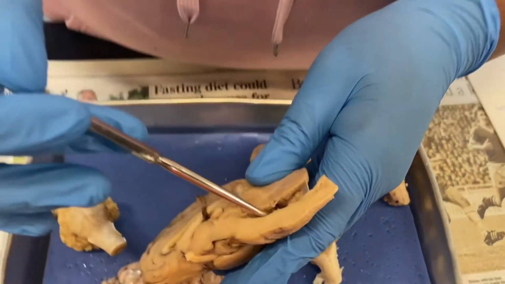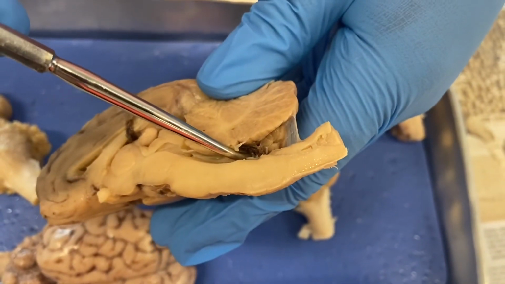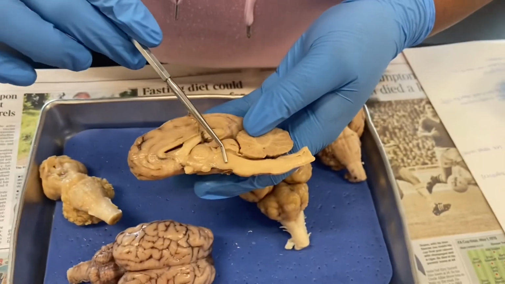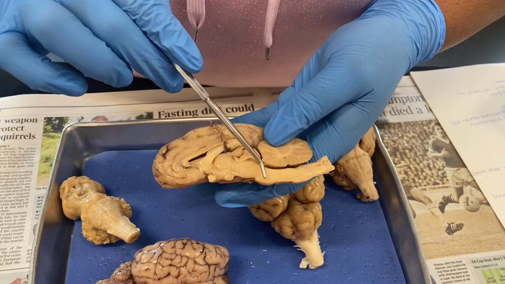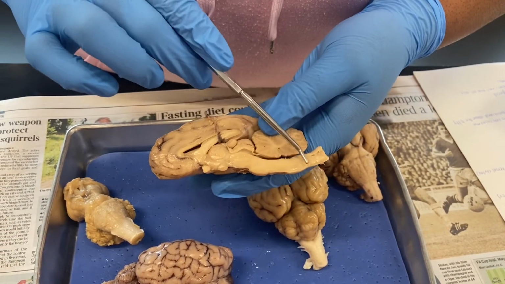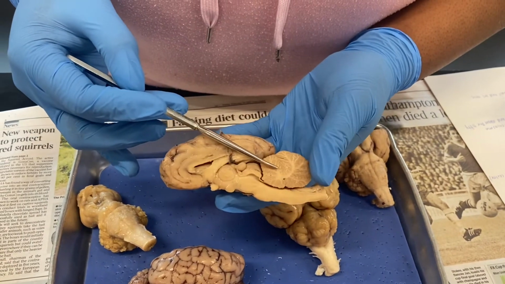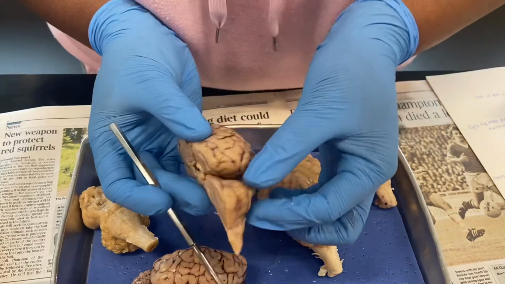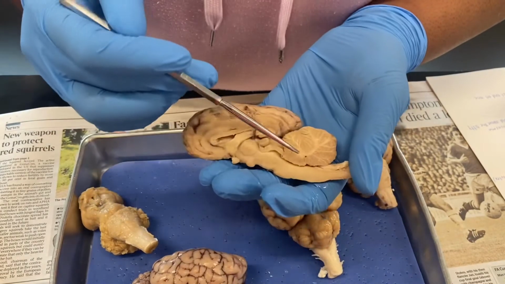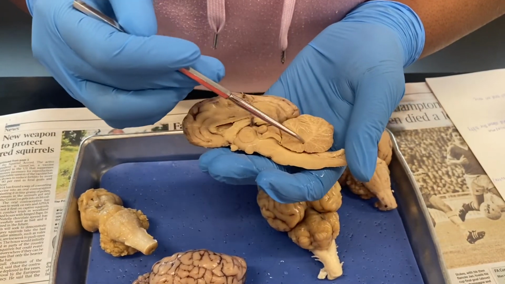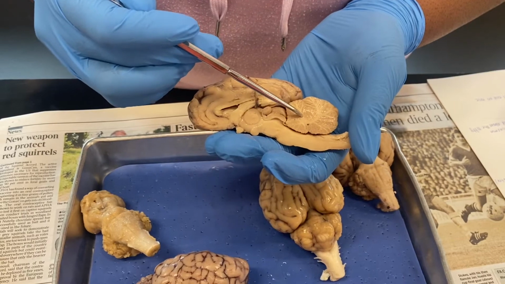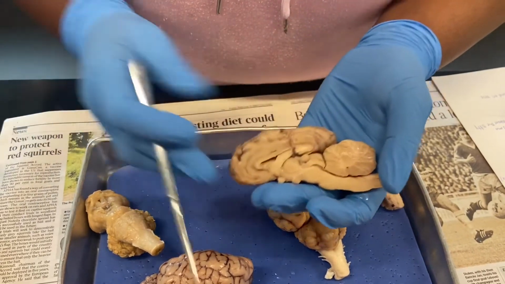Then you open up the fourth ventricle, and there's more choroid plexus on the inside right there. This will be the pons of our brainstem right here. Then going down will be the medulla oblongata, and then this will go into the spinal cord. And then coming back to the cerebellum, this is going to be half of a cerebellar hemisphere right here. And then we have our arbor vitae on the inside, and I think that is it.